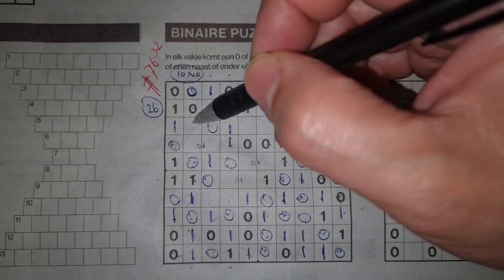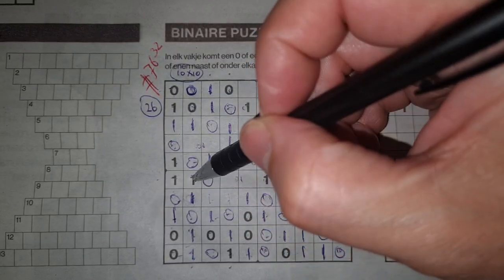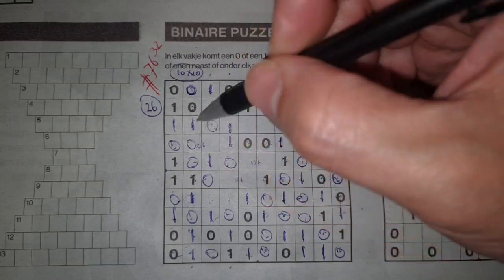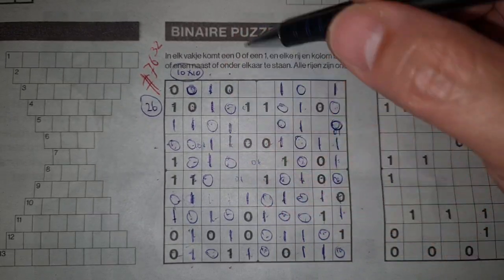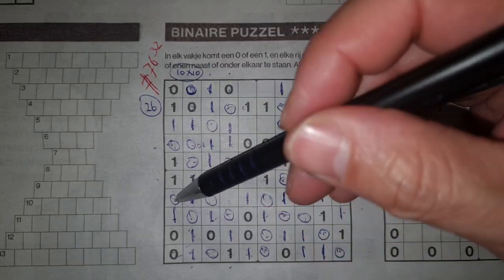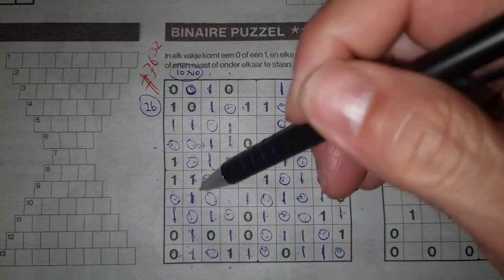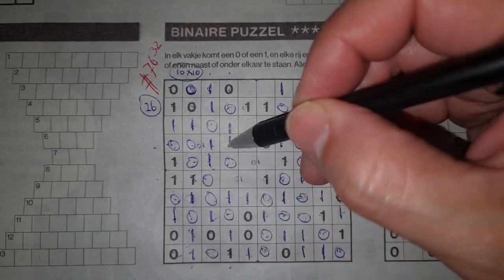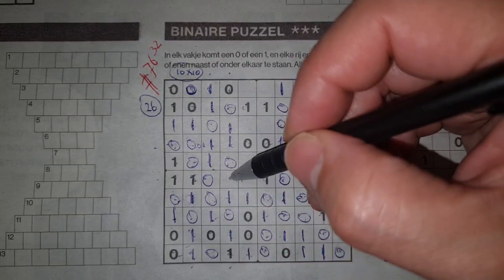Double O, here 1, there 1. 1, 2, 3, 4, 5 ones. So the rest are O's. Double O, here 1, there 1. 1, 2, 3, 4, 5 ones. So the rest are O's. 1, 2, 3, 4, 5. Oh, so the rest are ones. 1, 2, 3, 4, 5 ones. So the rest are O's.